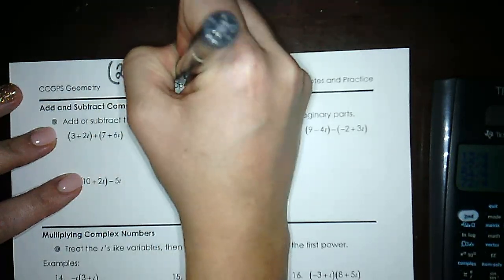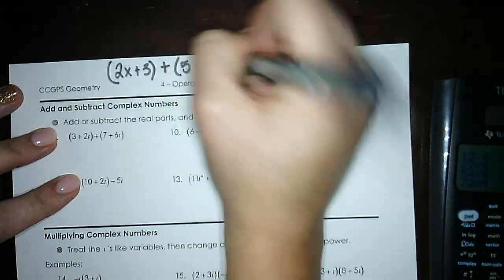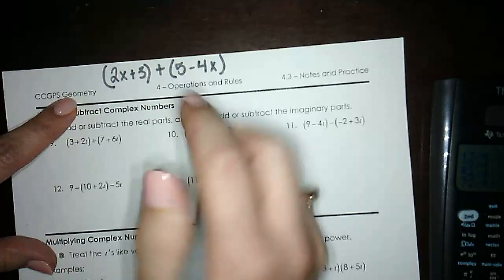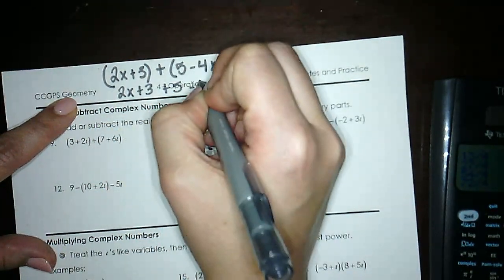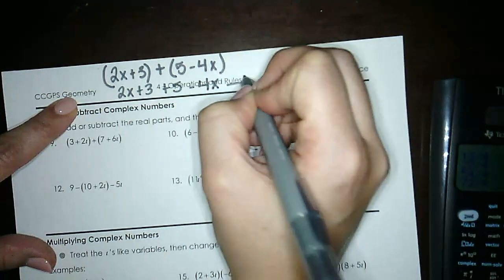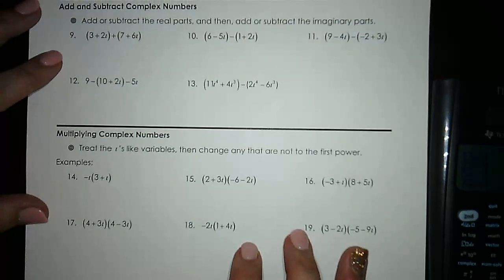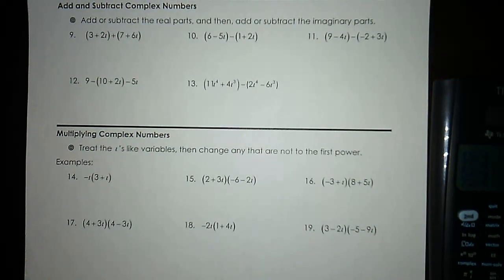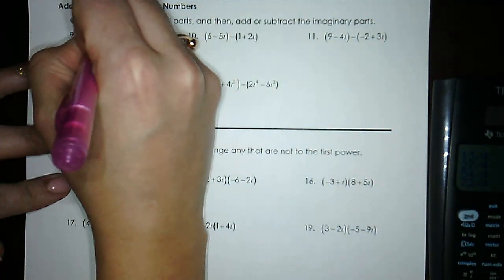2x plus 3 plus 5 minus 4x. All you do is drop your signs and combine like terms. And then all we do is combine like terms. We're going to do the same thing with i. We're going to treat it like a variable. So if it's adding, all I do is drop my parentheses. I can rewrite it.